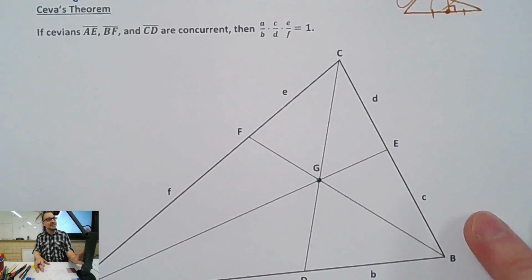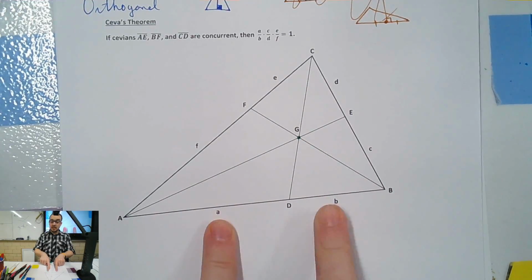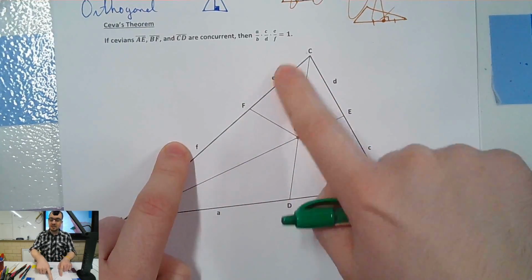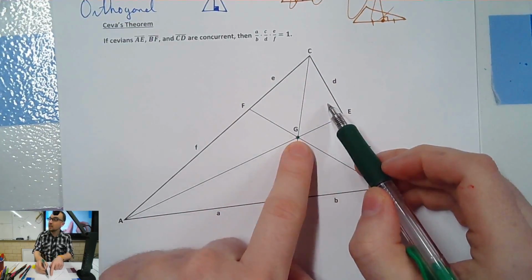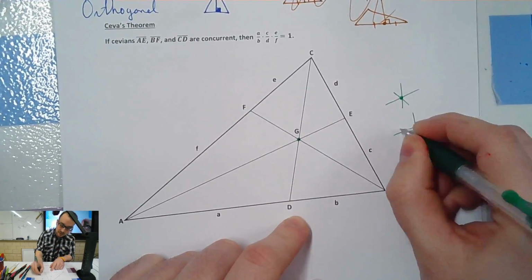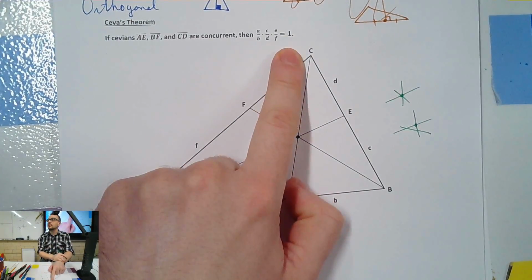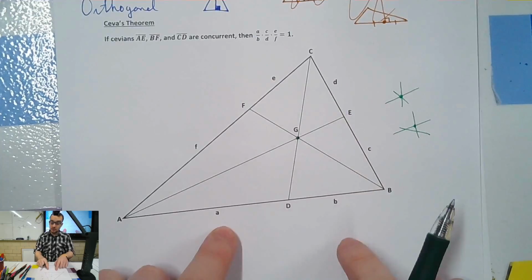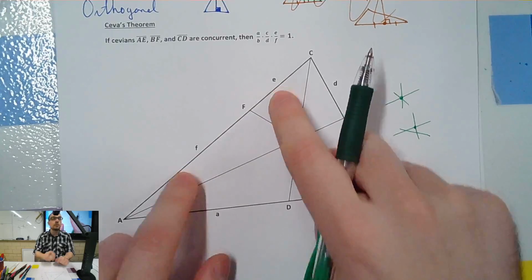So here's what that means. This length divided by this length, times this length divided by this length, times this length divided by this length equals 1. Always, if they're concurrent. If they're not, if this line goes over to the side and doesn't hit all there, if this doesn't happen for our 3 lines, and this happens instead, where they intersect here and then this guy misses, then this wouldn't be true. But when they are concurrent, it divides up the triangle in such a way that if you take the relationship here and multiply it by the relationship here and multiply it by the relationship there, you get 1.